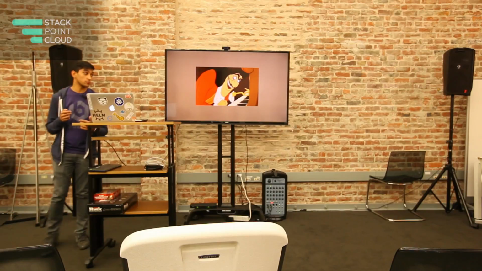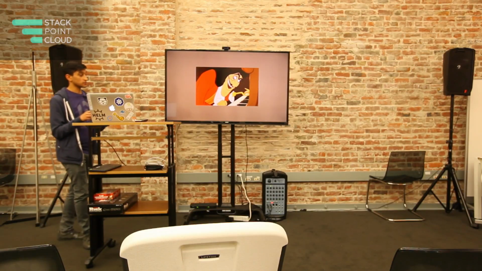The second way Helm makes your deployments more powerful is using hooks.